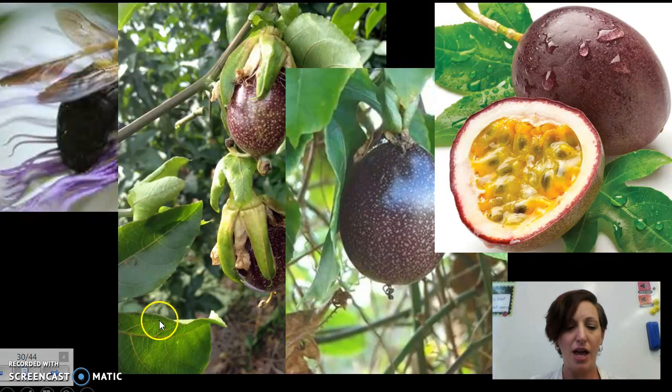Beautiful passion fruit. And that is the end of the fruit section, the fruit video.